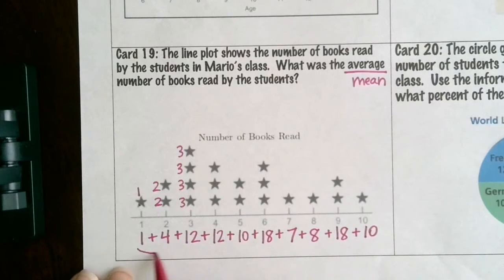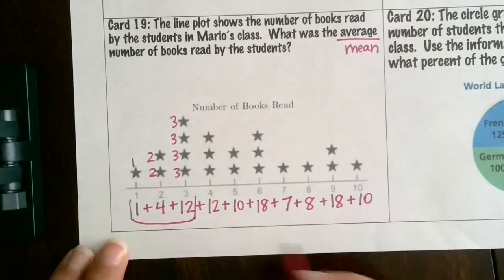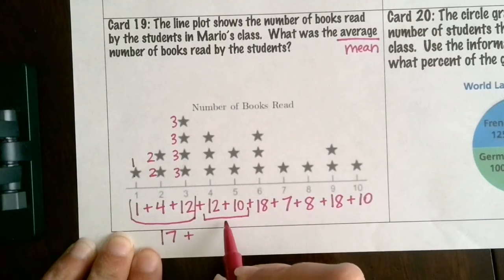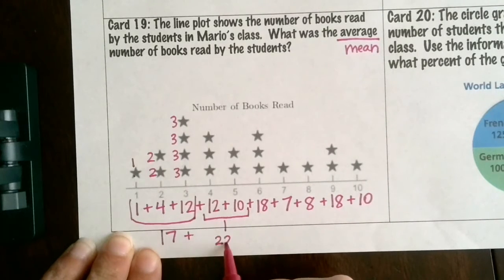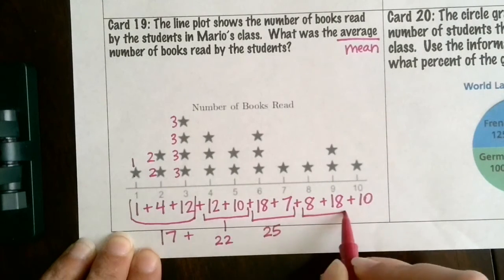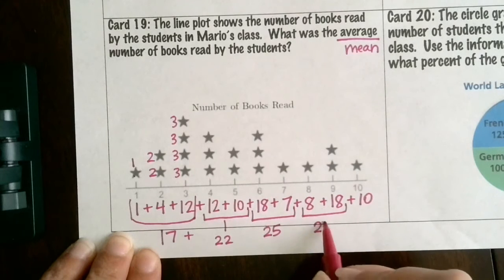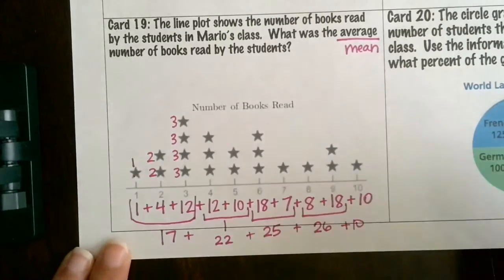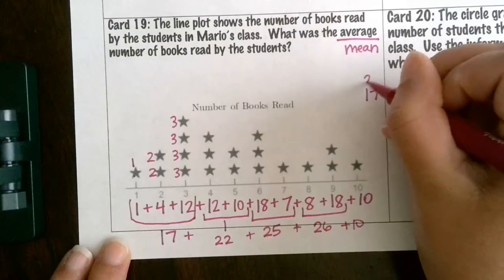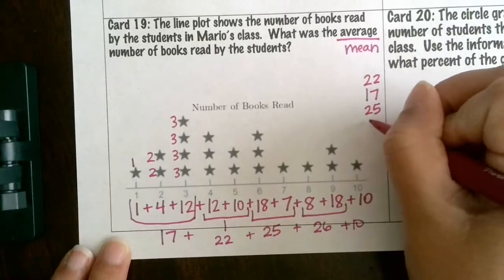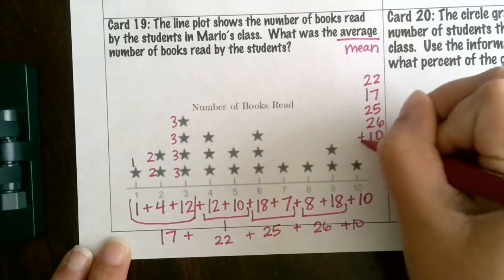And then I would do some grouping. I showed you this in class before. That helps when you're trying to add so many numbers. So we've got 17, 12, and 10 would make 22. 18 and 7 would make 25. 8 and 18 makes 26. And then we've got another 10. It's just going to help if you can kind of do some grouping. So we've got 17, 22, 25, 26, and 10.